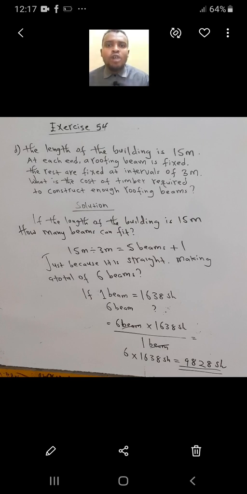So what is the cost of the timber required to construct enough roofing beam? What is the cost? So when they say cost, it means the answer must be something in shillings.